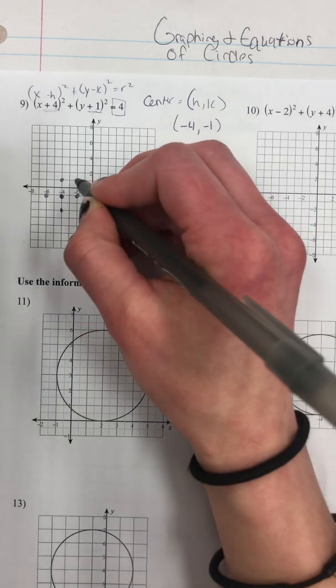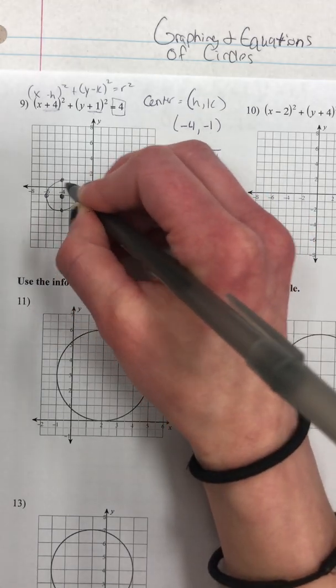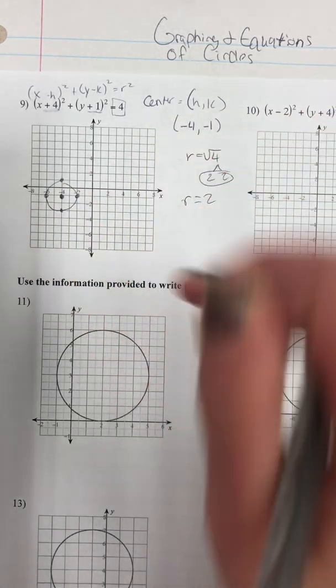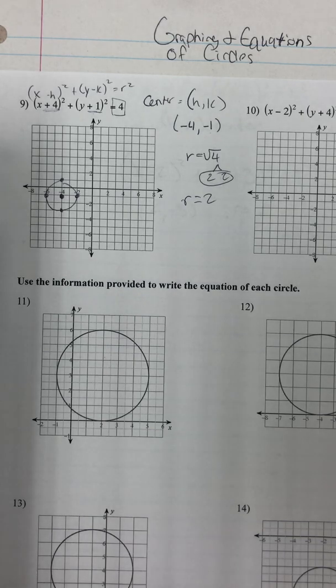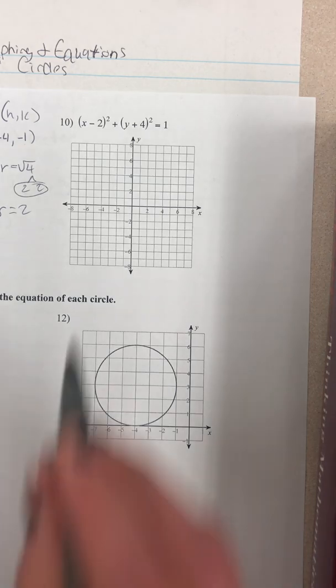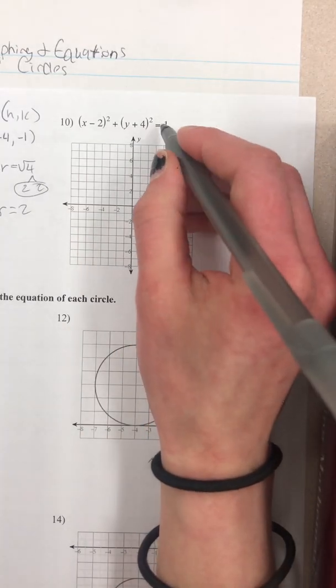Like that. Then I'm going to connect the dots. That is my circle. And last but not least, we got one more of this type. If you guys have questions on these, please feel free to ask. We're going to start off by writing our center.